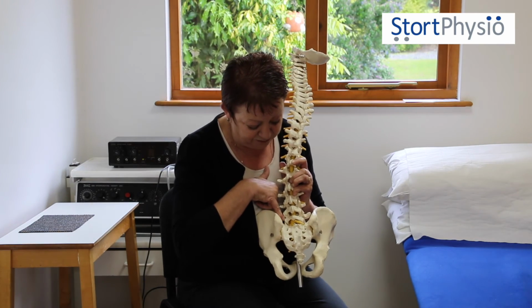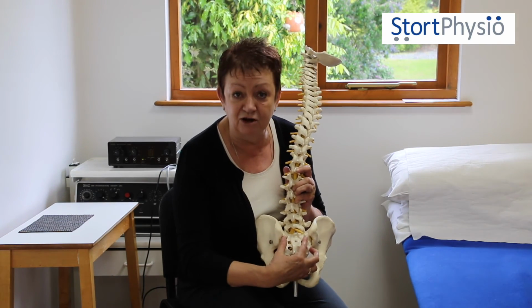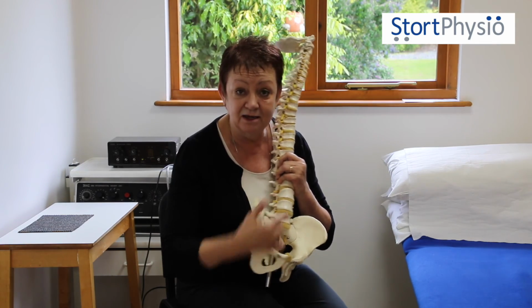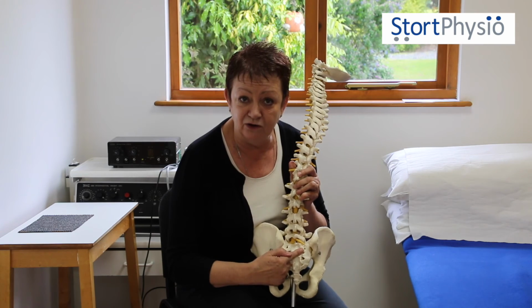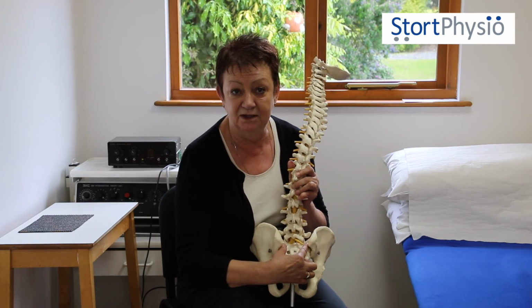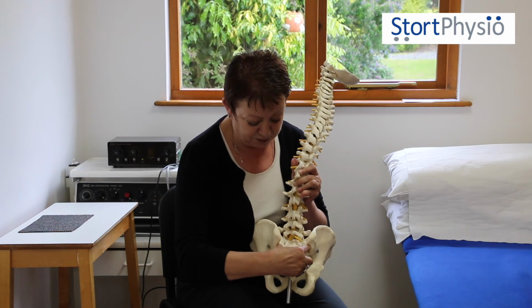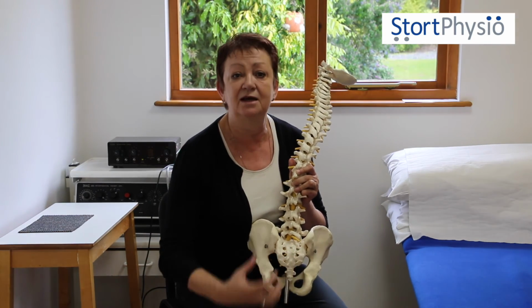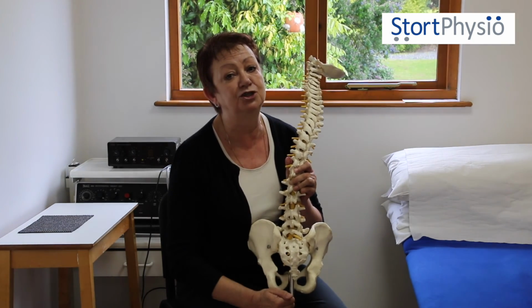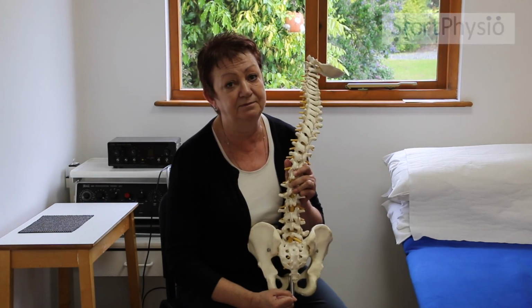You can get problems with the facet joint because the sacrum is wrong. You can get problems, as I say, with the discs because the sacrum is wrong. So everything in our book comes back to these joints. And we can teach you how to correct it, how to manage it, how to stop it happening again. But it needs a detailed examination and treatment to do that.